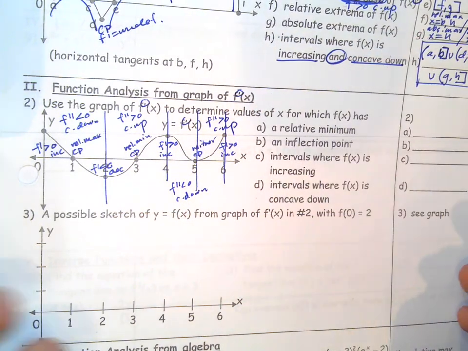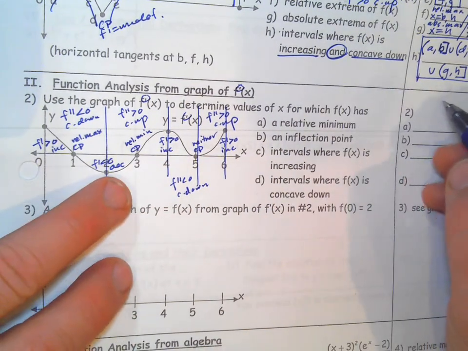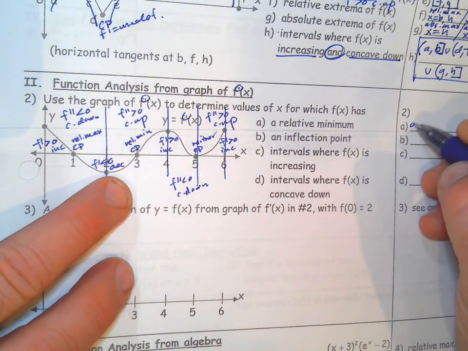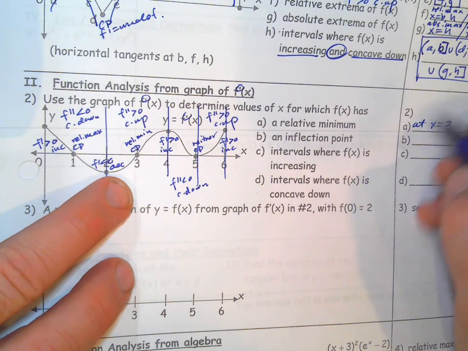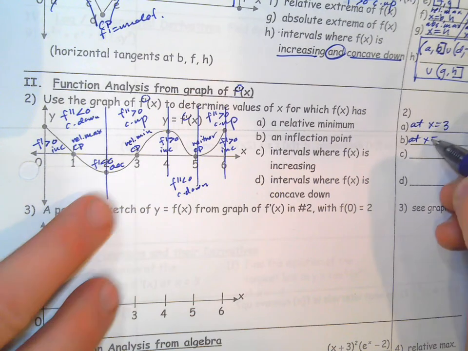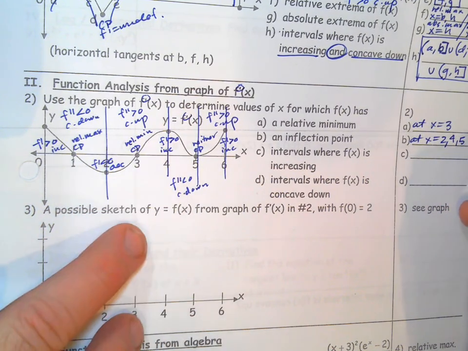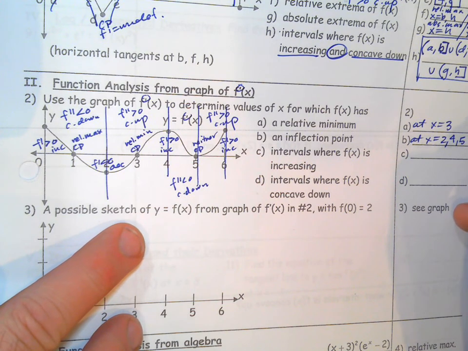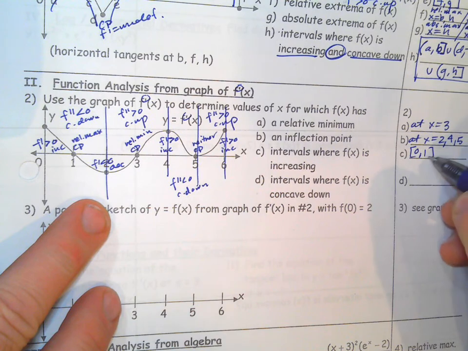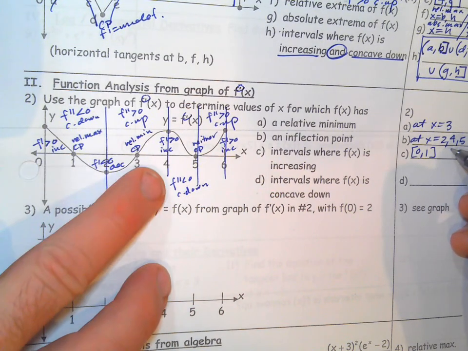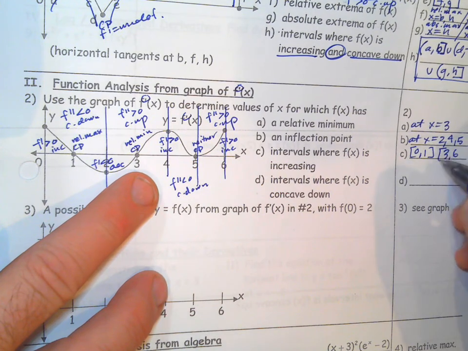So I think we probably have about everything that we can think of to answer this question. So relative min is at x equals 3. Inflection points are at x equals 2, 4, and 5. Intervals where f is increasing, well, I'd say 0 to 1, including the endpoints. 3 to 5, 5 to 6, 3 to 6, all one. Don't break it up.